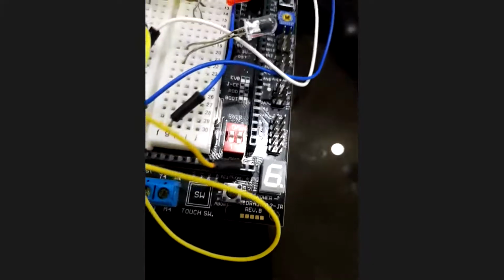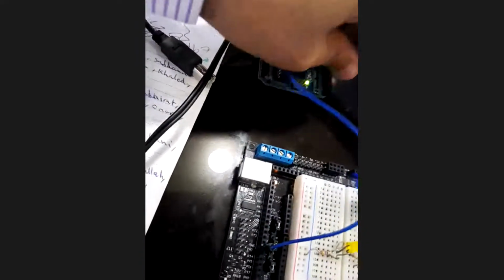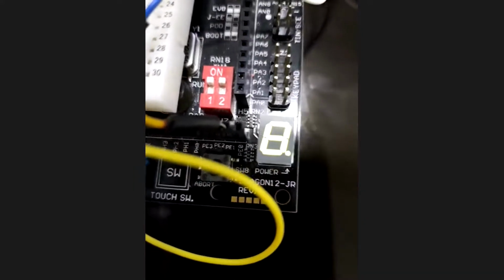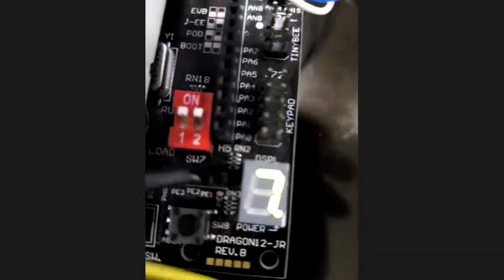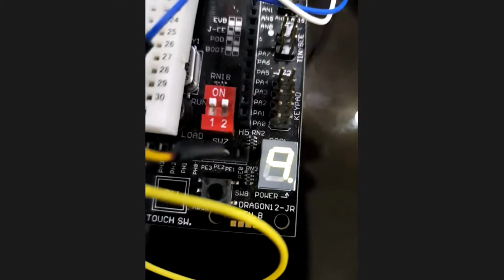So the number here is coming from the Arduino through the serial. If you want to see a stop, let me pull out this red wire. See, now we're stuck. It's not counting anymore. I put the wire back, and we come back to receiving, and the counter resumes.